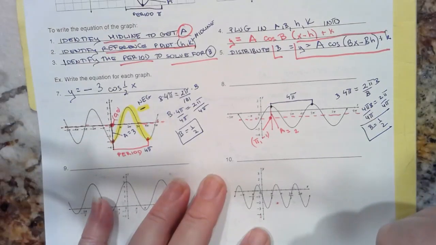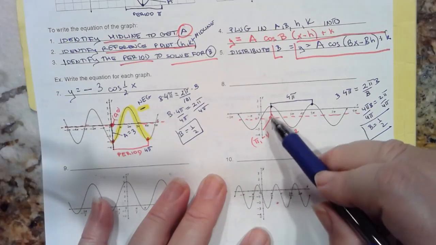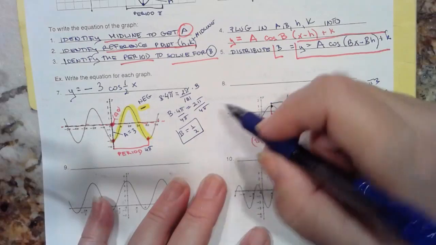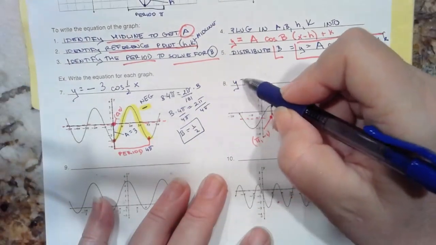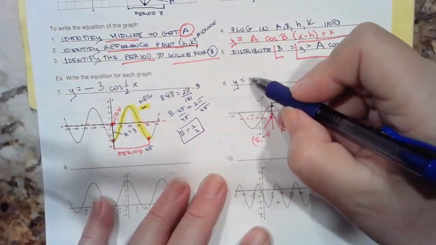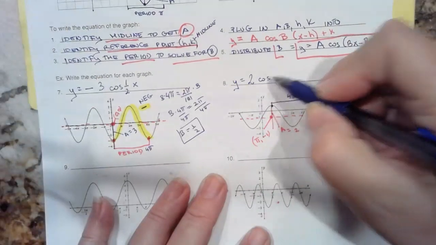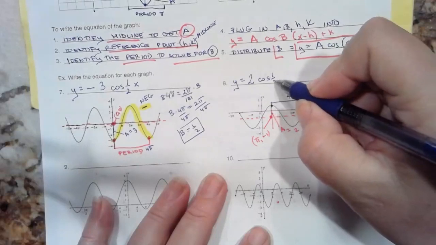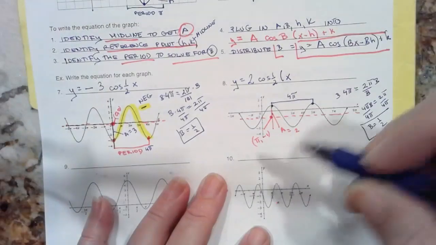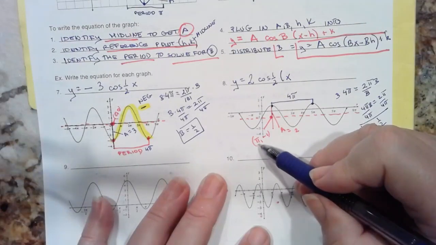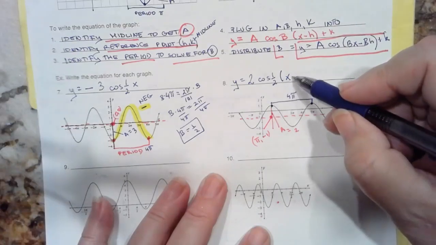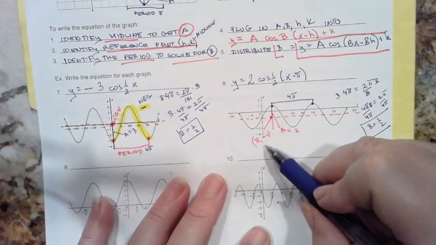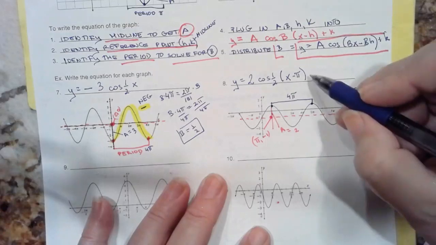Now I notice I'm going down, so that's the correct sign. So y is equal to, amplitude is 2, so 2 cosine, b is 1/2, so it's going to be 1/2 x. Now, x is going to be minus pi and -1.